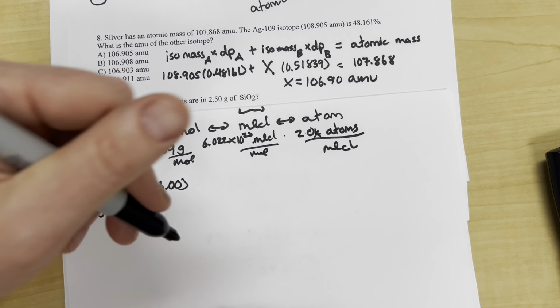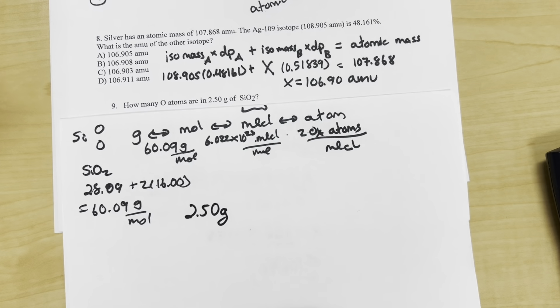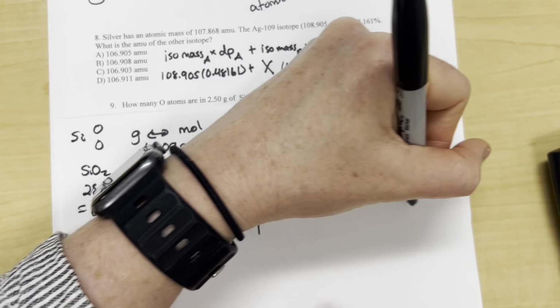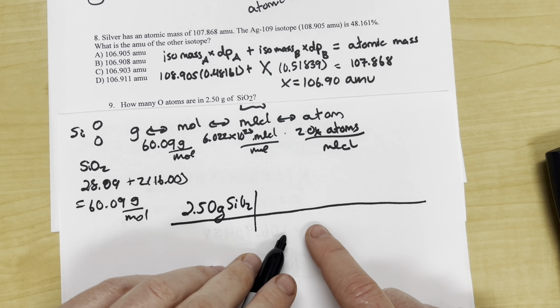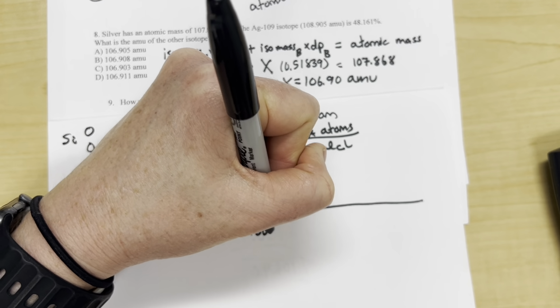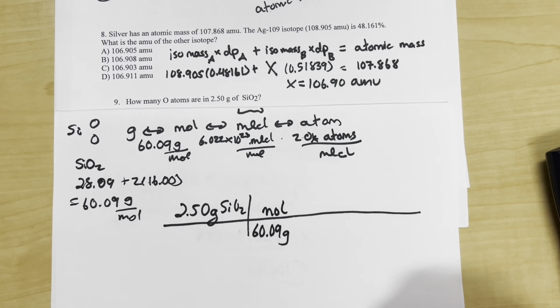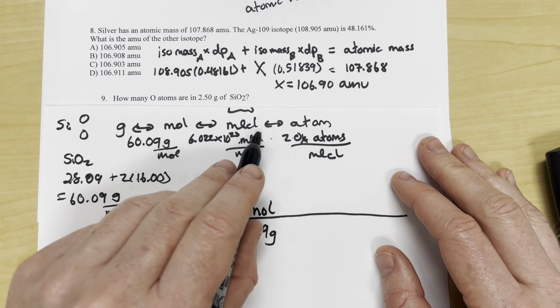Let's start with what we got. We have 2.50 grams, right, of SiO2. If this is grams of SiO2, we have to put grams of SiO2 here. There are 60.09 grams of SiO2 in a mole of SiO2. Now we're in mole town. We need to go to molecule town.